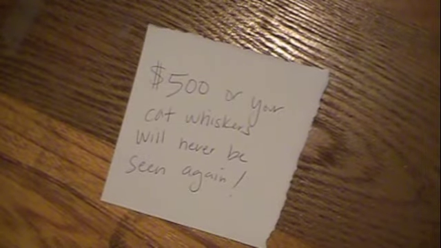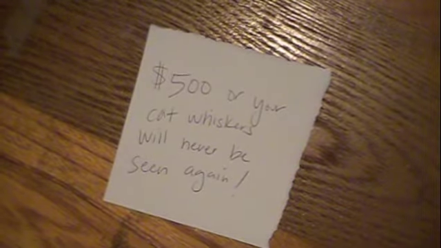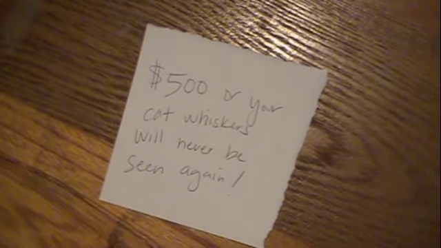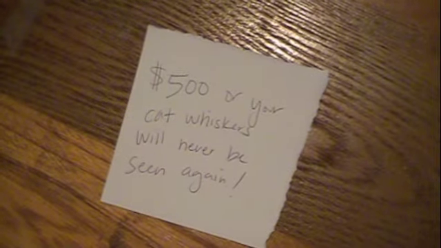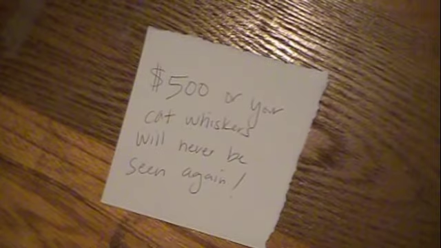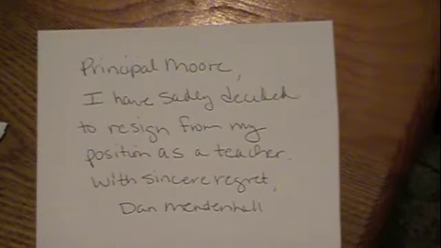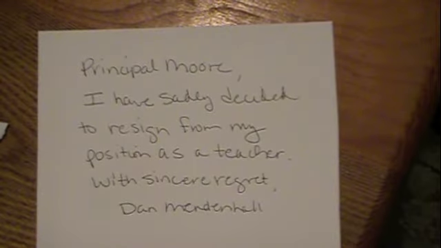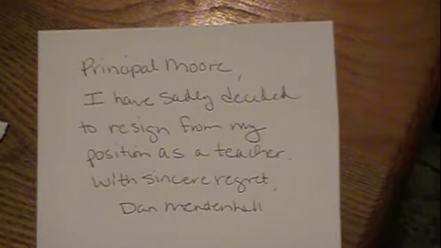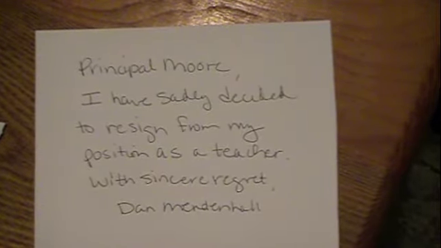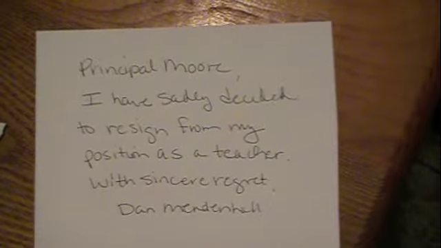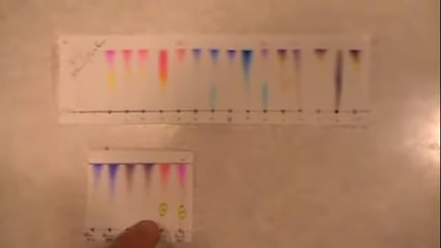Next, I commissioned you to be a part of an investigation. Someone had stolen my cat and left a ransom note. I needed you to use chromatography to be good detectives. Additionally, someone left a note to the principal saying that I had resigned. This also needed to be looked into. Using handwriting analysis and chromatography of ink pens, we were able to catch the crooks.